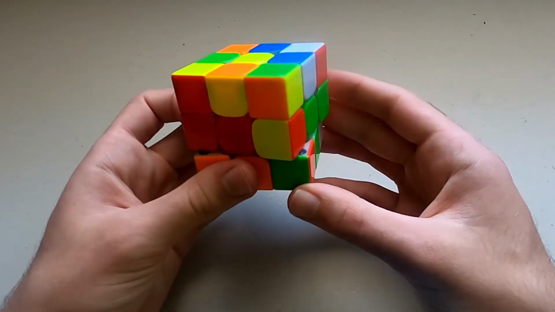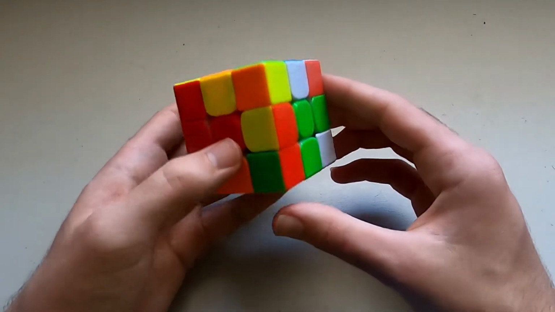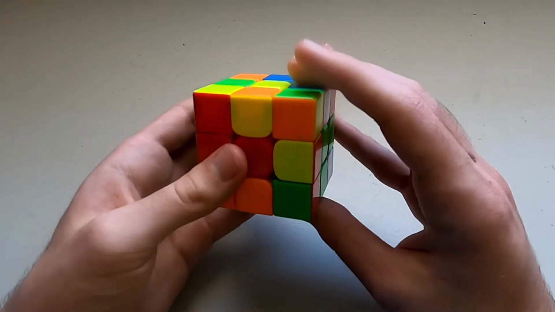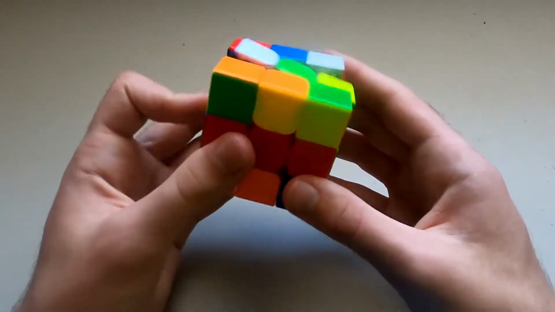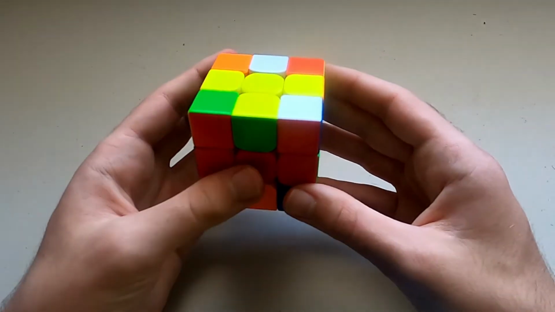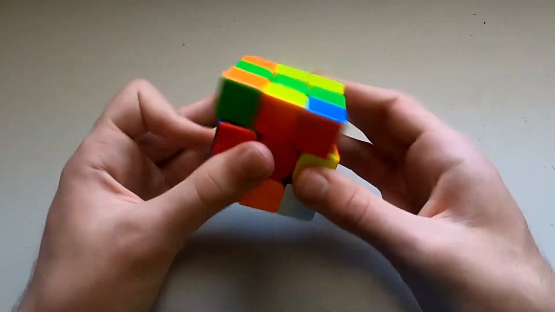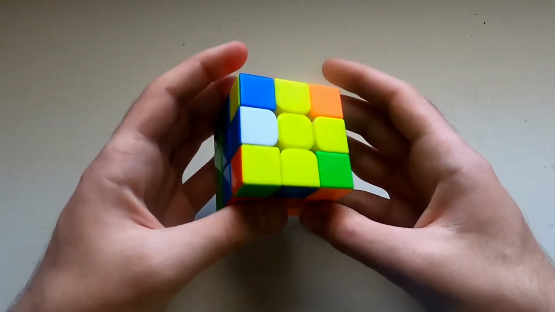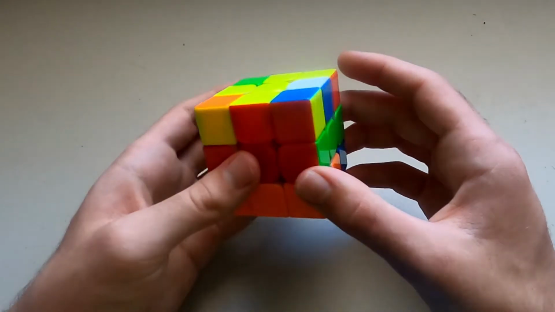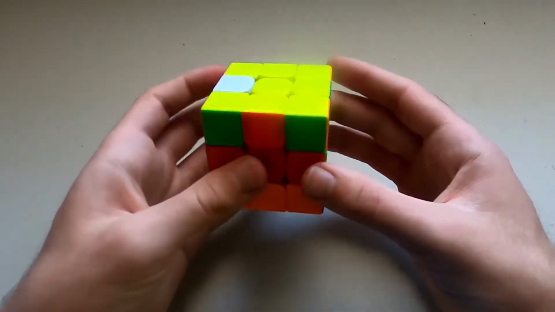Put them both in at the same time. Very nice. This is not a very good EOLE case, but oh well. And then we have decal, both corners are in the front, so pretty good recognition. And then we have just pure anti-soon.